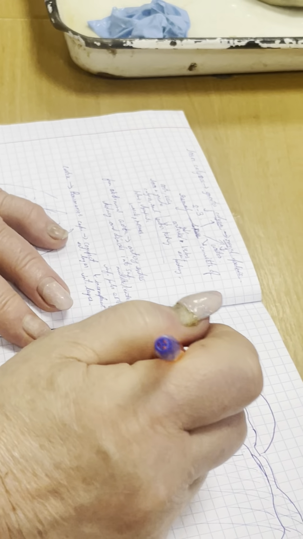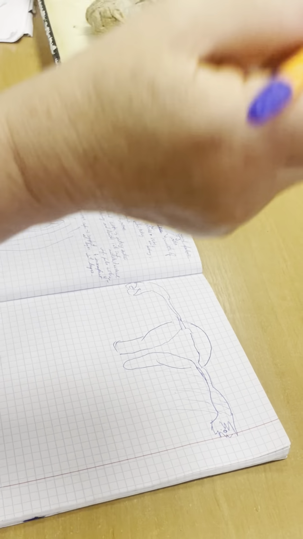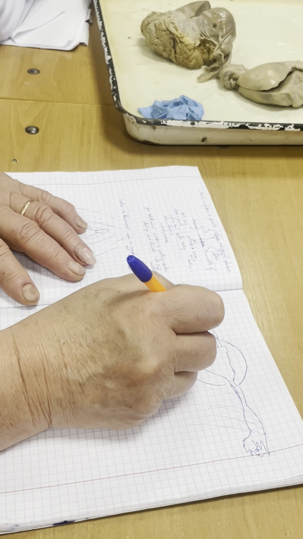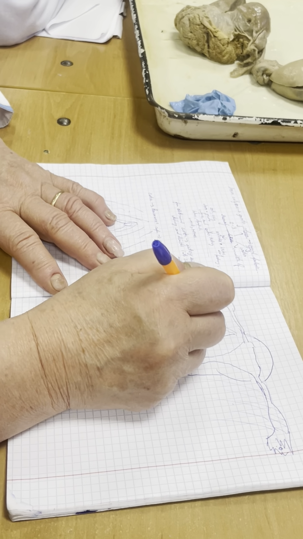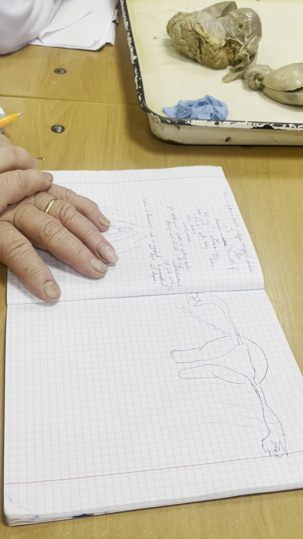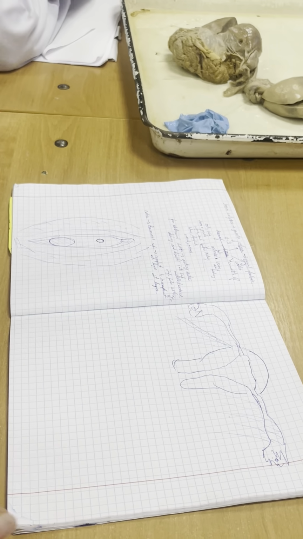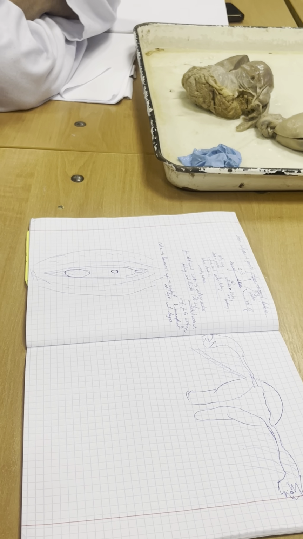You can see between these two layers of the broad ligament, the teres or round ligament of the uterus is directed into the inguinal canal. The teres or round ligament of the uterus. What does the teres or round ligament of the uterus do?